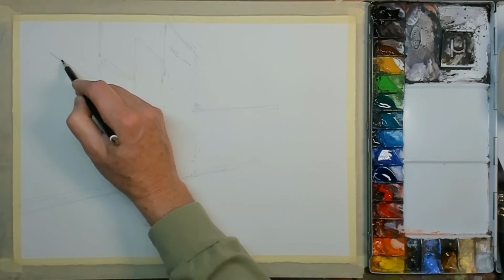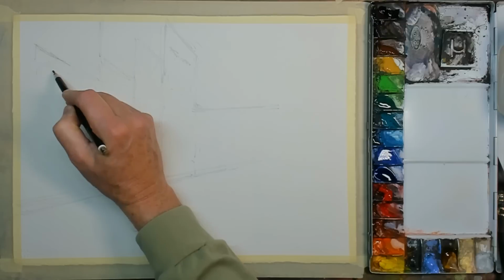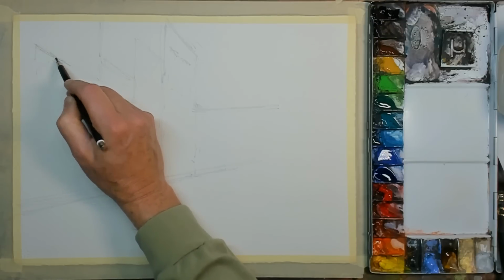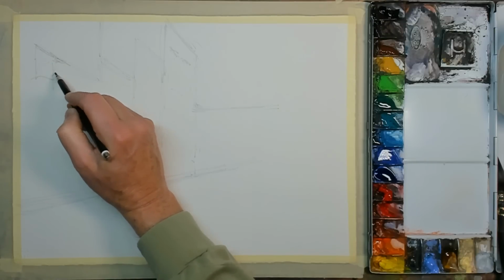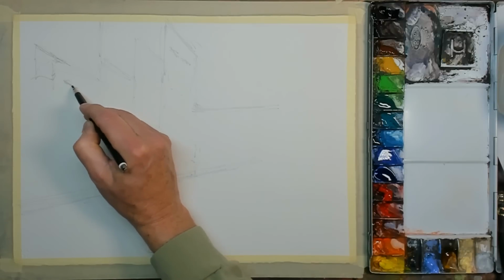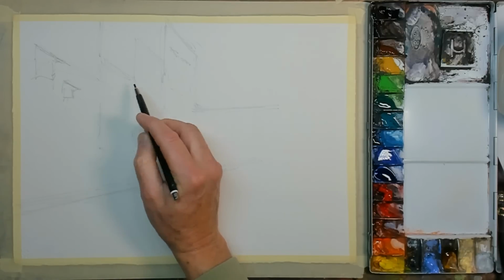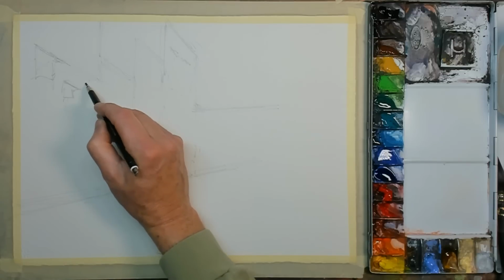There's one or two in there, one in there.